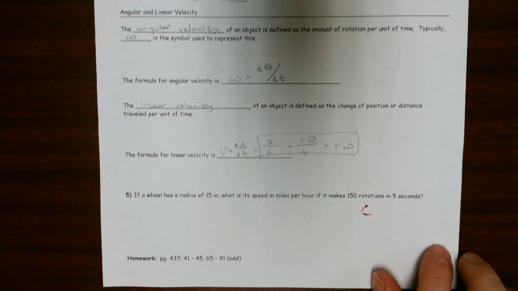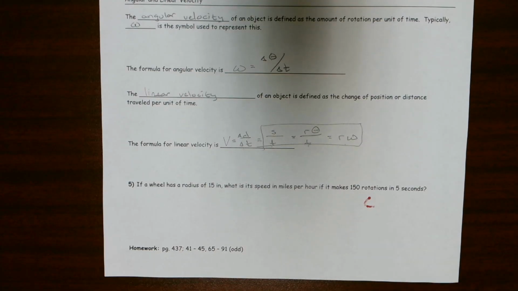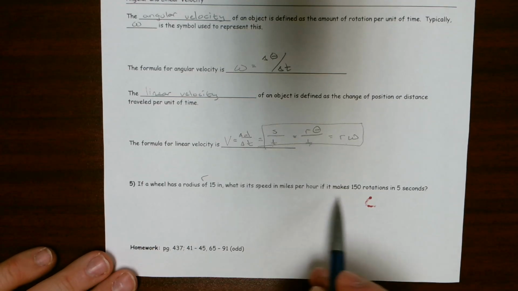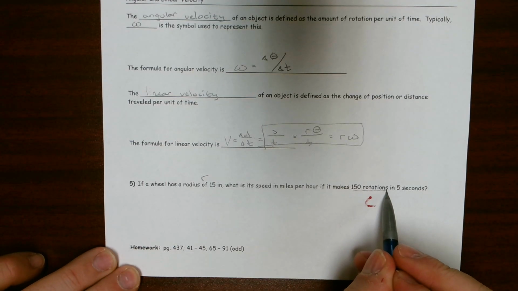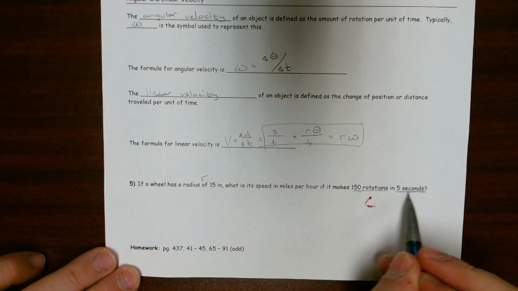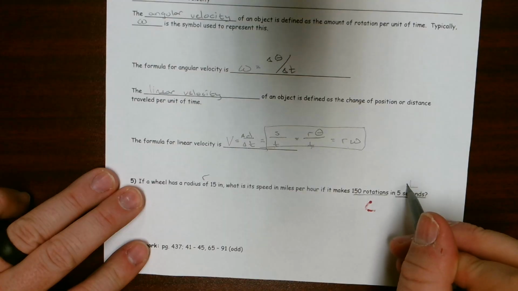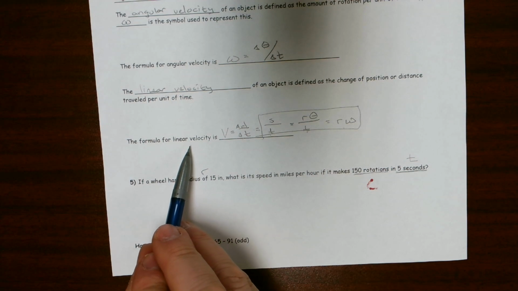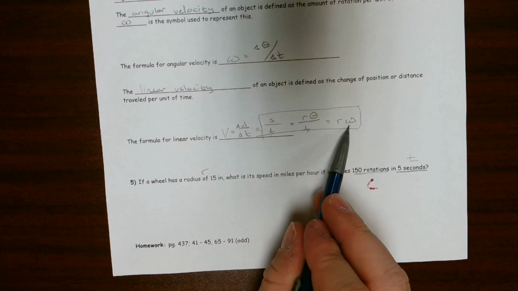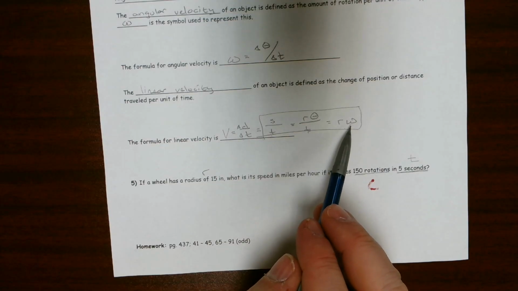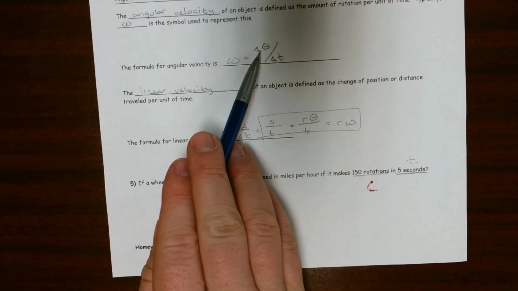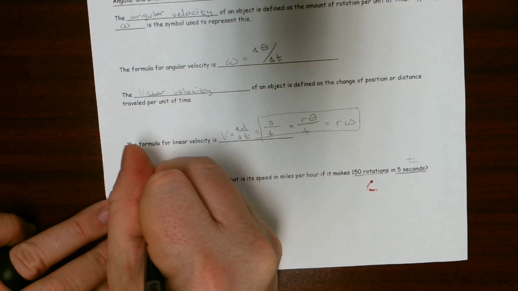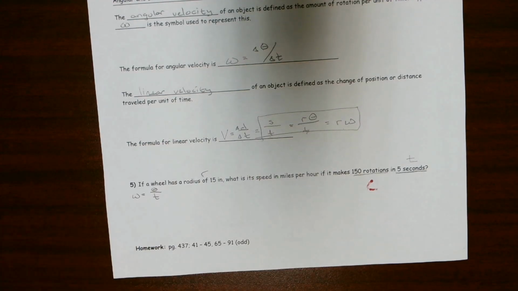Okay, so let's take a look at our example here. If a wheel has a radius of 15 inches, cool, we've been given an r. What is its speed, in miles per hour, if it makes 150 rotations, 150 full circles, per 5 seconds? Looks like we got ourselves a t there. So we're being asked for its speed or its velocity. We're going to try to evaluate r times omega. So first we have to figure out what omega is: change in theta over change in time.